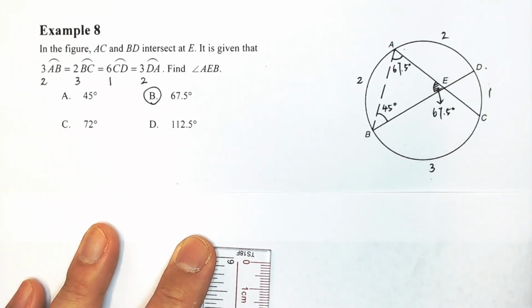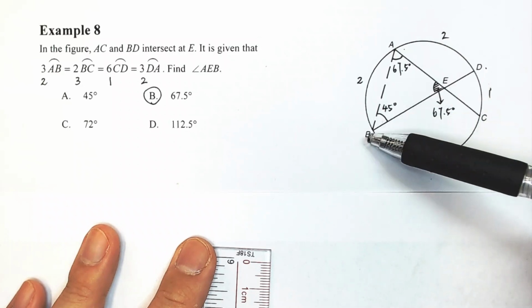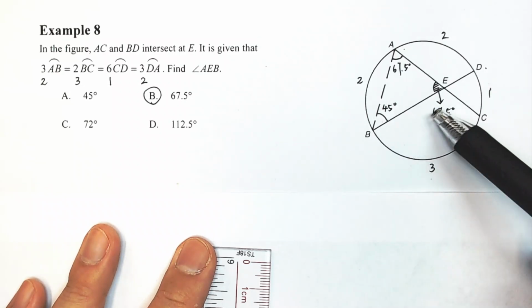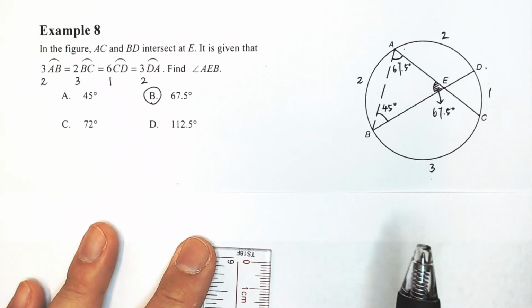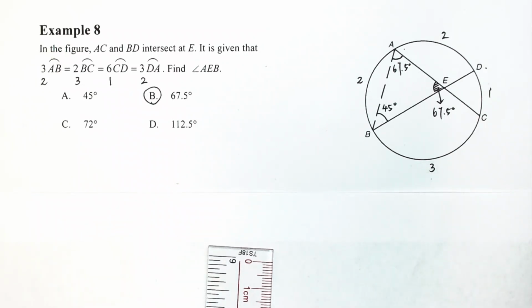Okay, so that's all for this question. But if I would like to make one change to this question, I may change it to a kind of true or false question, asking you to determine whether the chord AB is the same as the length of the line segment BE. And the answer is yes, obviously.